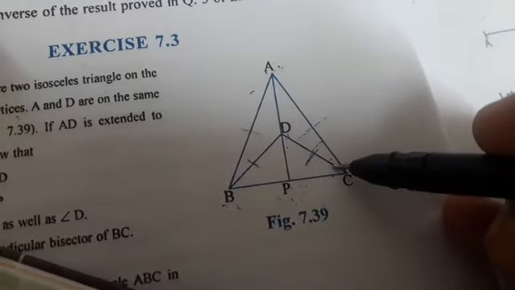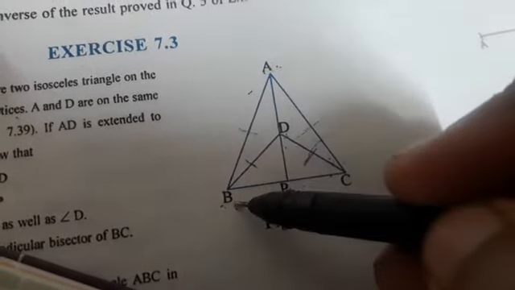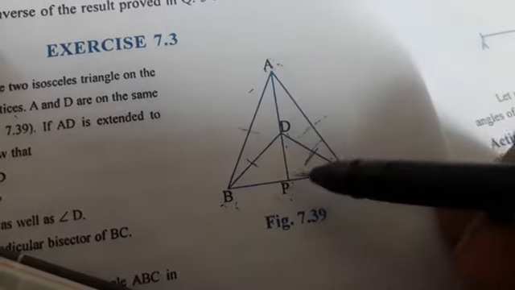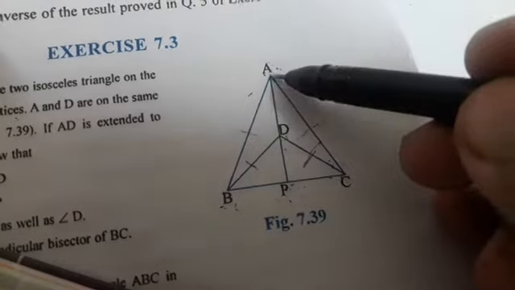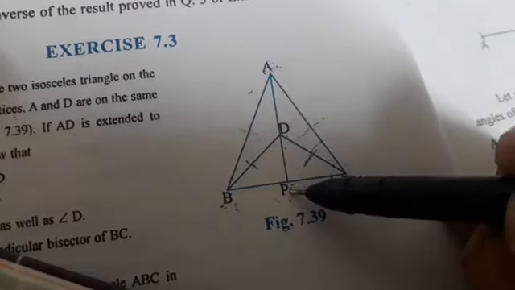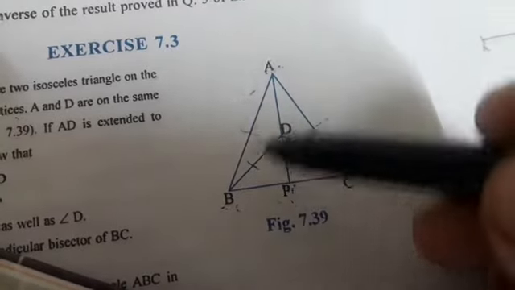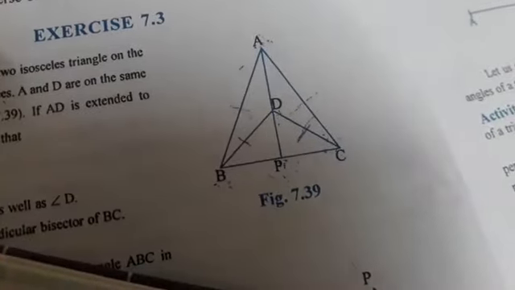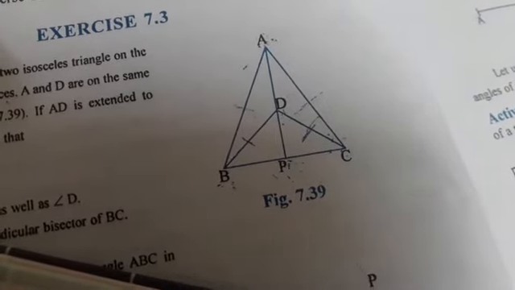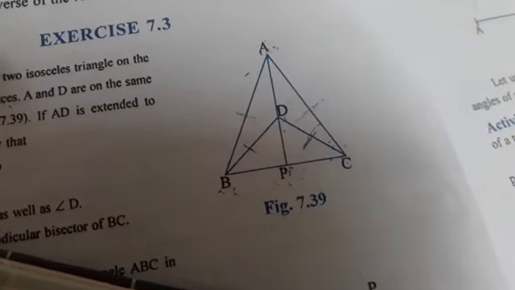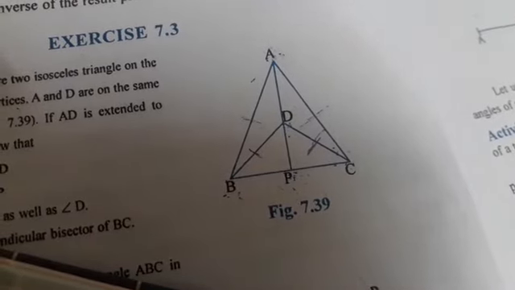Now I can write it as PAB and PAC, because you know that AP is a line segment. So this whole line I can consider and write PAB is equal to PAC. Okay, so the third point will be PAB is equal to PAC, and I will write here proved above.